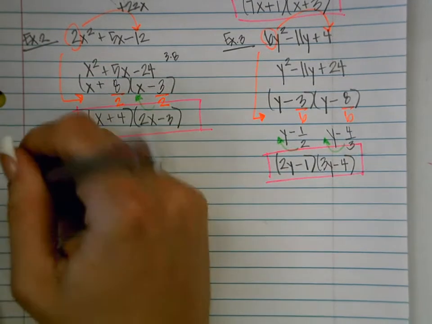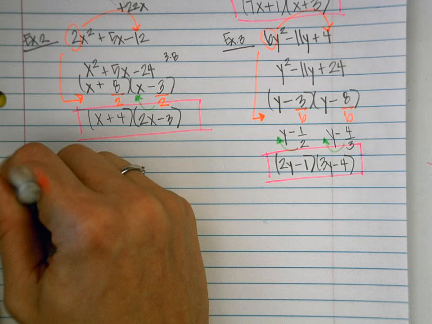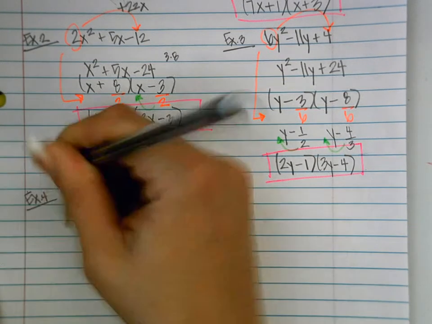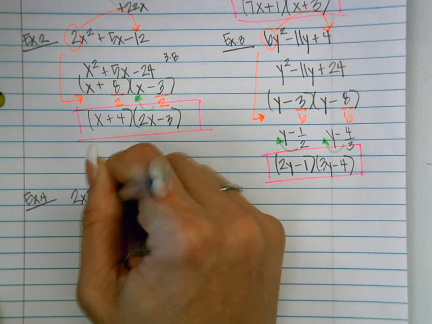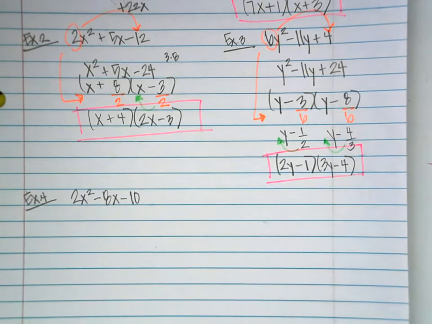Okay, let's try another one. For number 4, again, I would like you to factor 2x squared minus 8x minus 10. 2x squared minus 8x minus 10.